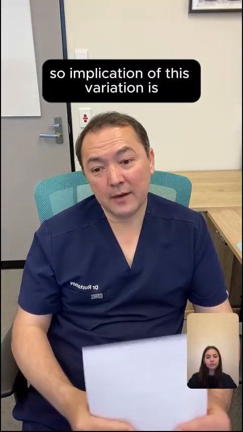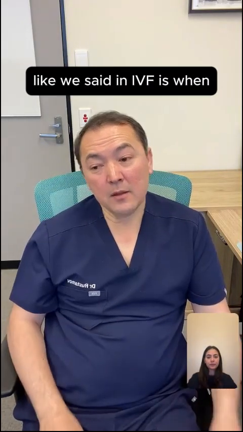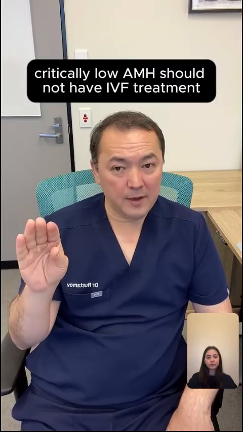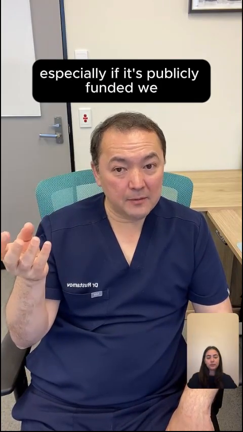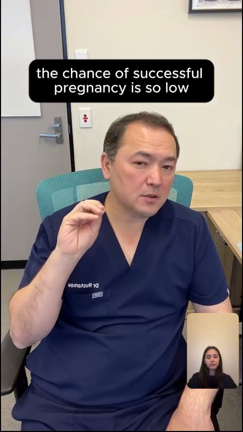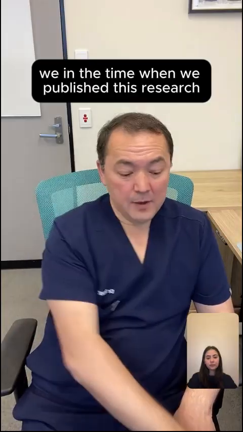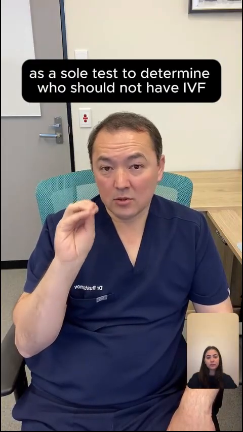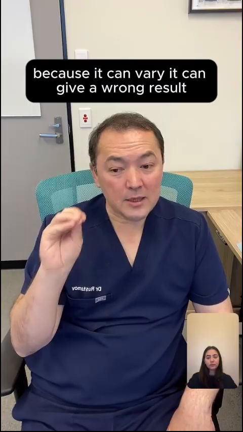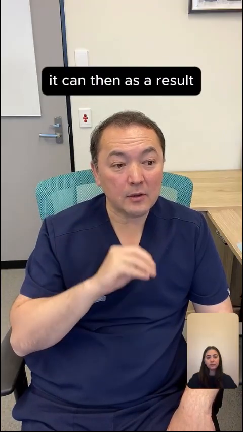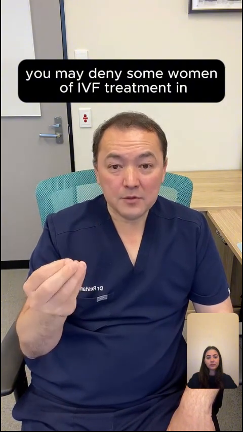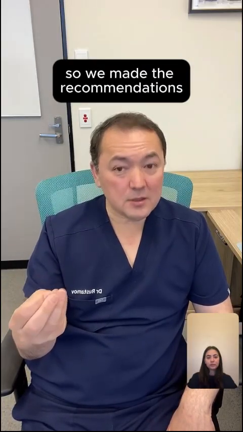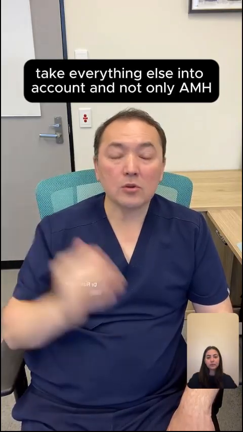So the implication of this variation in IVF is, like we said in the past, we thought patients with very low, critically low AMH should not have IVF treatment, especially if it's publicly funded, because we thought the chance of successful pregnancy was so low. At the time we published this research back in 2010, we made a recommendation saying, look, do not use AMH as a sole test to determine who should not have IVF, because it can vary and give a wrong result. As a result you may deny some women publicly funded IVF treatment, and they may not be able to have a child. So we recommended taking everything else into account and not only AMH.